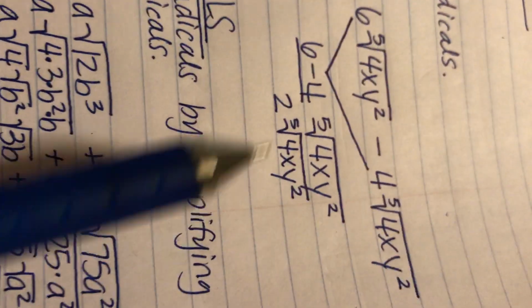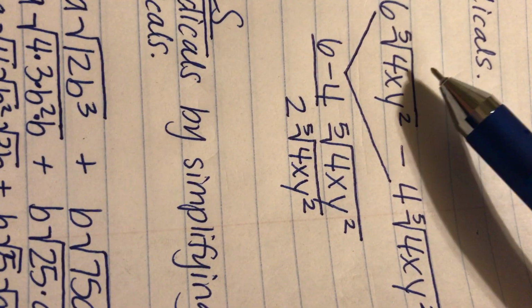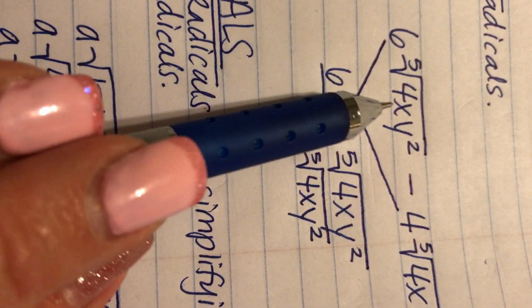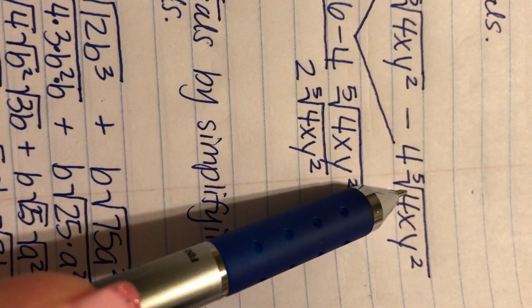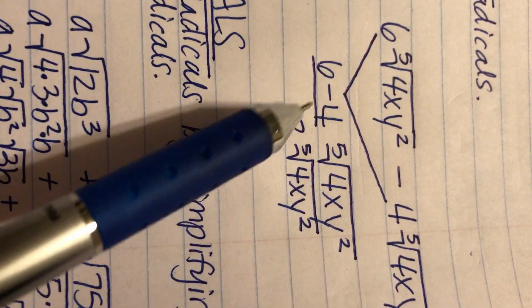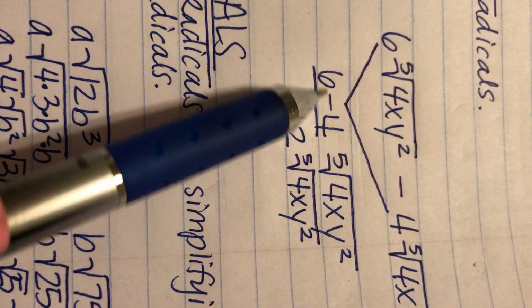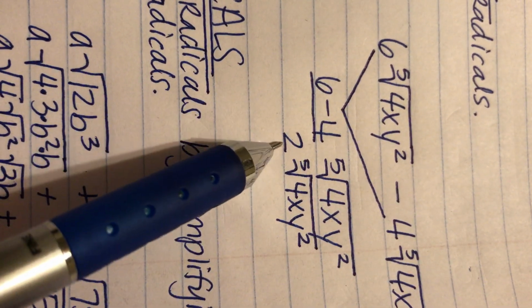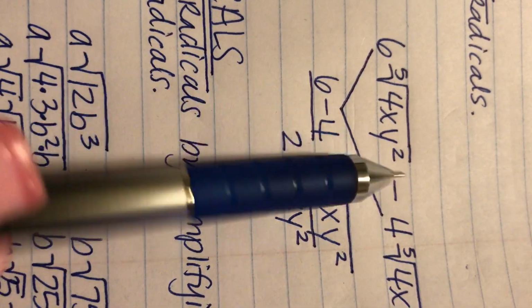Now it's the same here. Even in this case, we have radicals that have an index of 5, and the radical is 4xy squared. So we have 6 times the fifth root of 4xy squared minus the fifth root of 4xy squared. We take our 6 minus 4, and then we keep the same radical that we had above, and so our solution is 2 times the fifth root of 4xy squared. Okay, so we'll get some more examples over here.